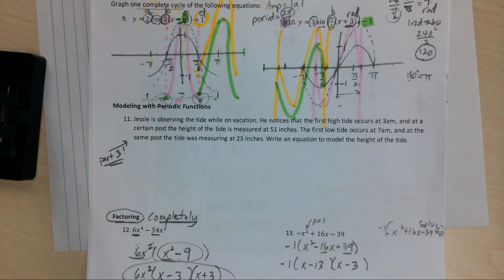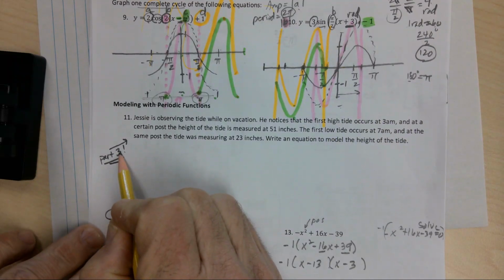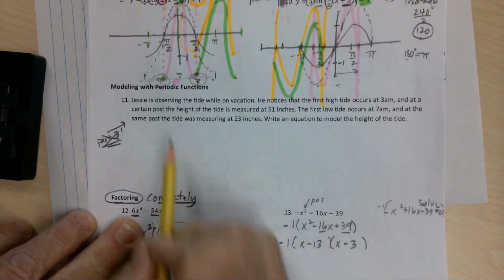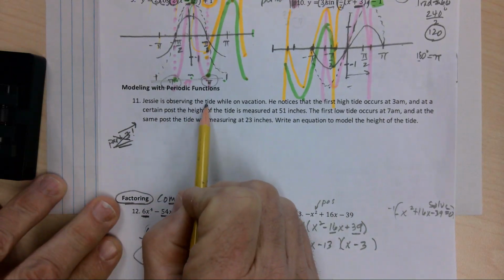The final problem, Unit 9, Pre-Calc B, test review. I thought there'd be 3 parts, but no way, Jose, there's a lot more than that. But here we go. Jesse is observing the tide while on vacation.